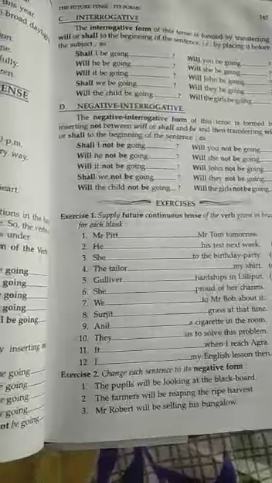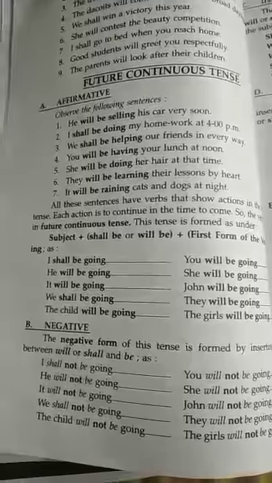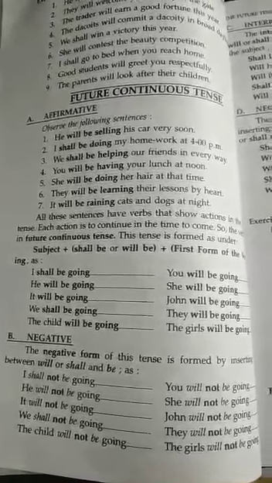Now you have to remember that in future continuous tense, the tense is formed as subject plus shall be or will be plus first form of the verb plus ing form.